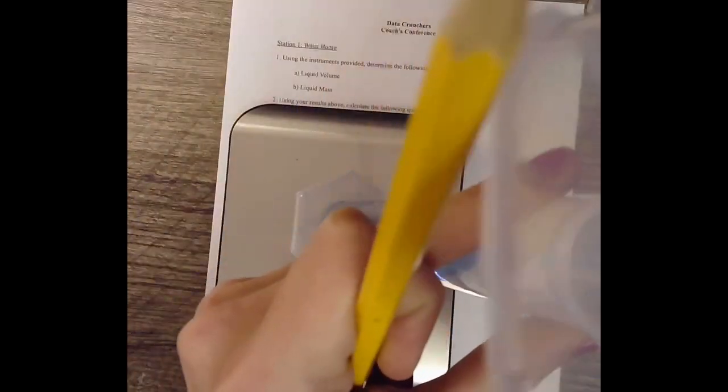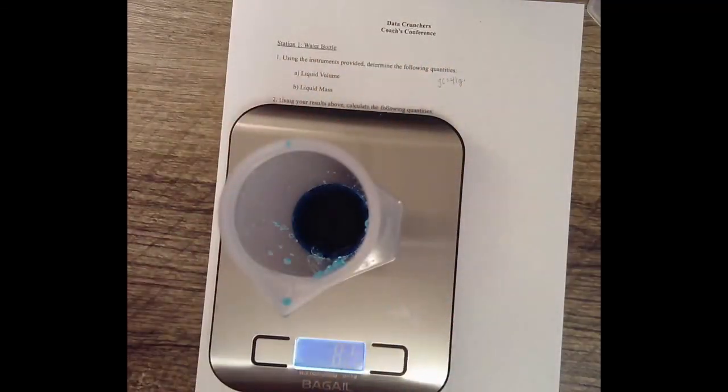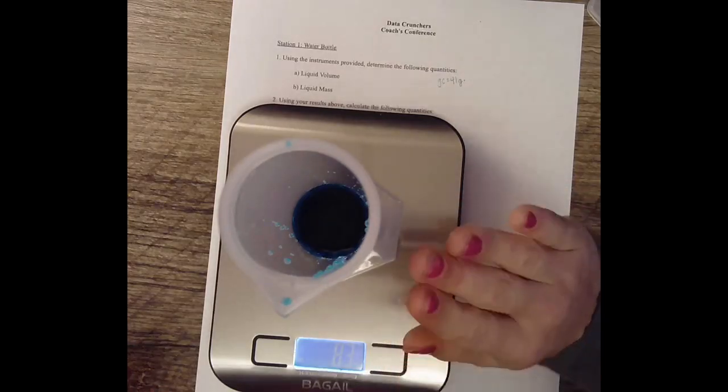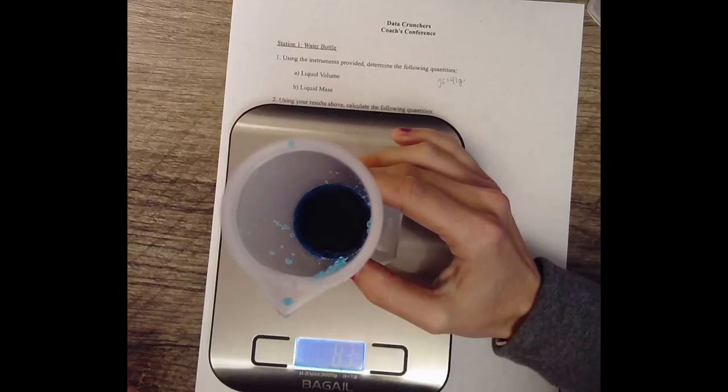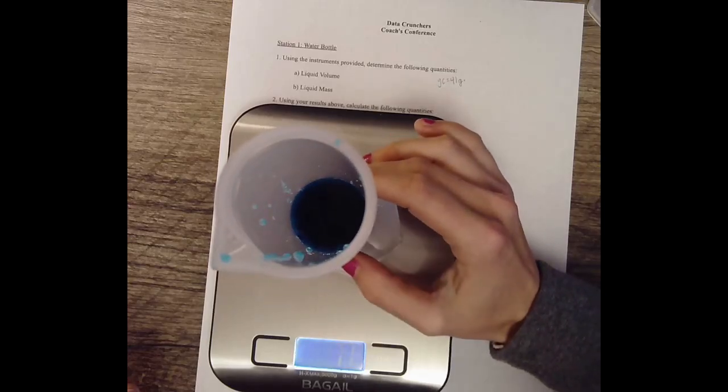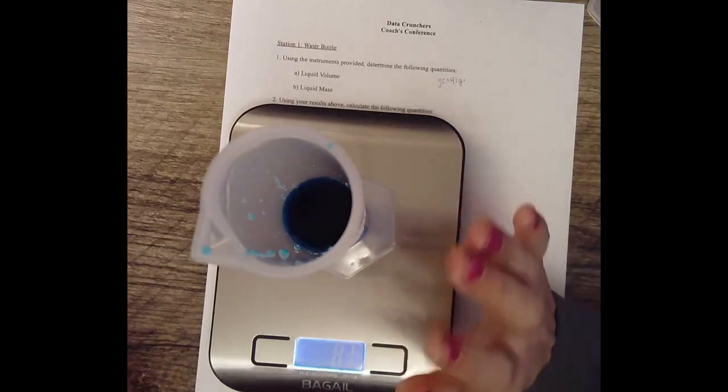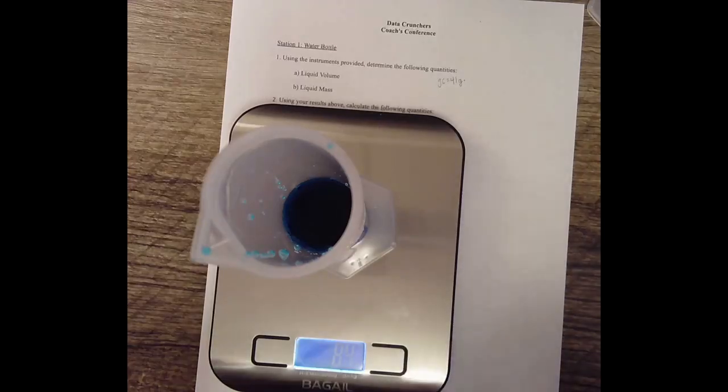When you guys, oh sorry, I know you can't see anything because of the camera. When you look at your graduated cylinder and you get eye level, you might notice a small, slight dip, and that's okay. You're going to want to measure at the smallest point.